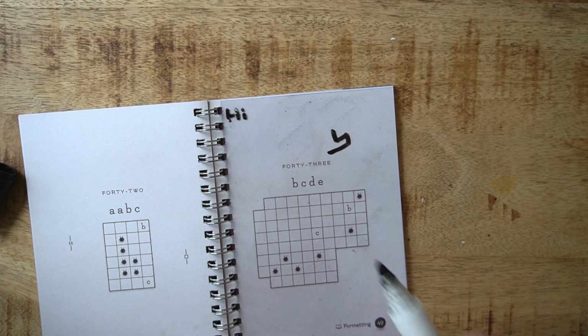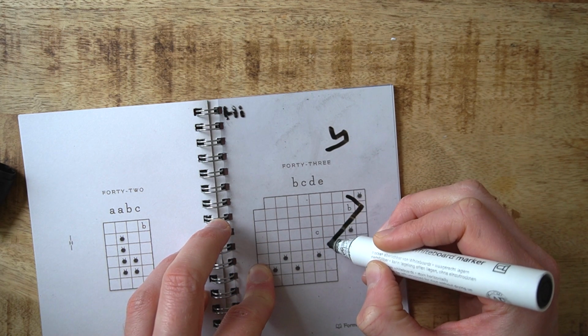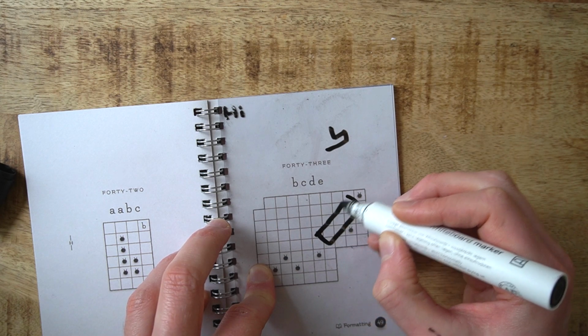I think that forces that B to be orthogonal. Center to center. 1, 2, 3. Well, then we fit that, which isn't good.